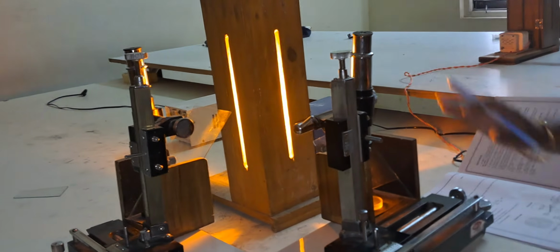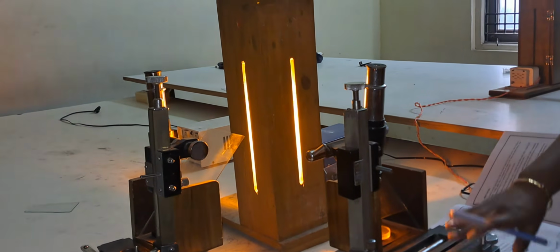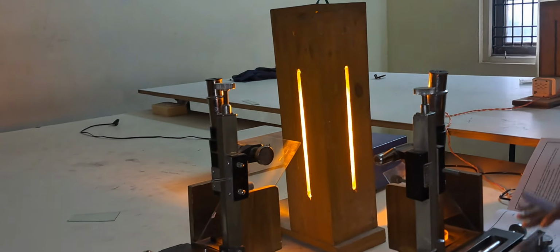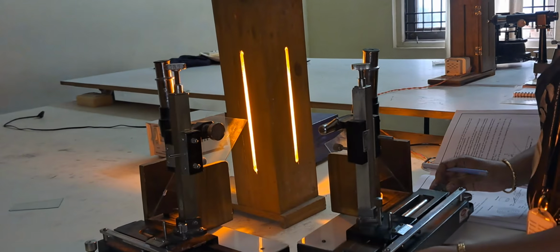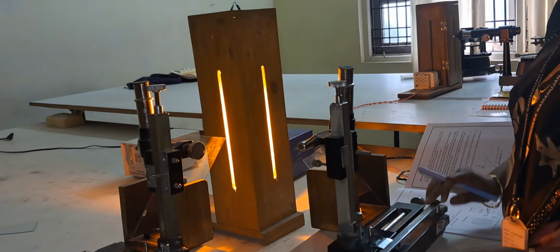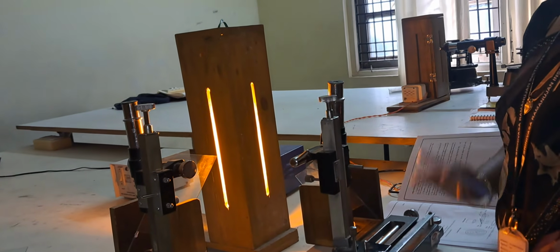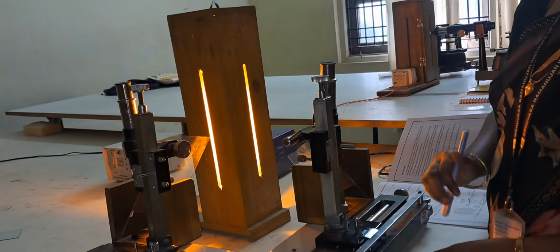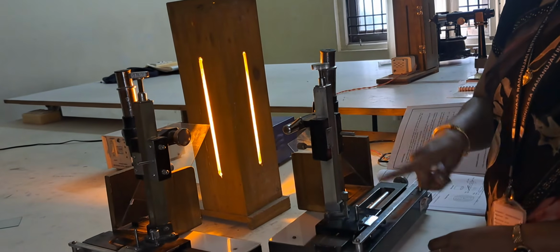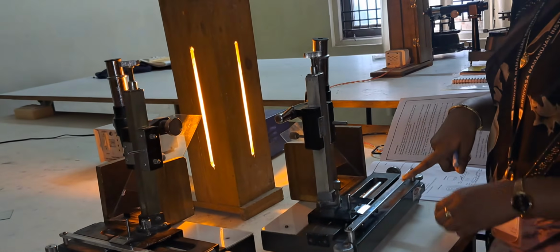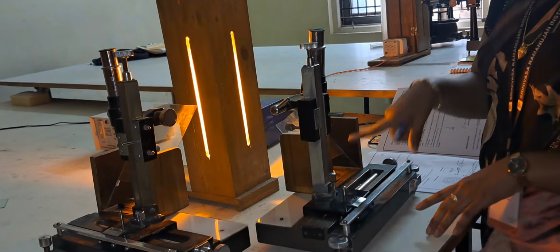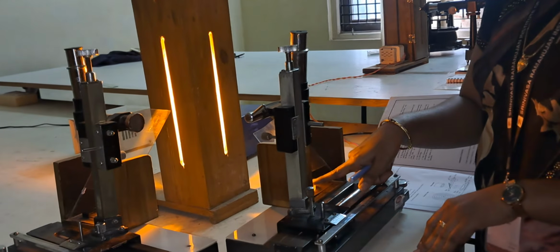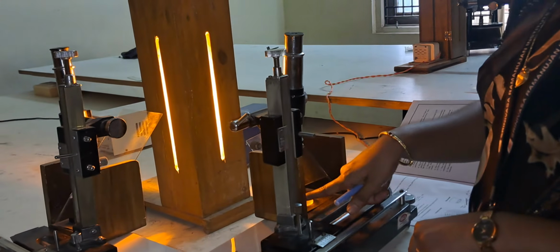Now this is the telescope. This entire apparatus is called the traveling microscope, and this is called the telescope. These are the keys to move the telescope and to adjust the traveling microscope. It has two scales, a vertical scale and a horizontal scale, but we are using only the horizontal scale because the lens we have kept here is completely horizontal.